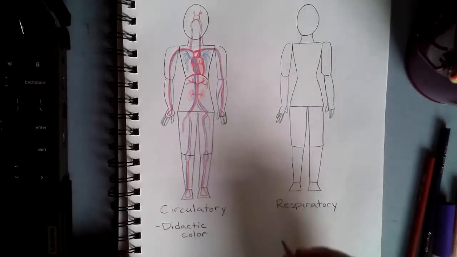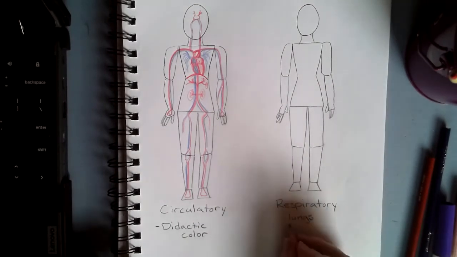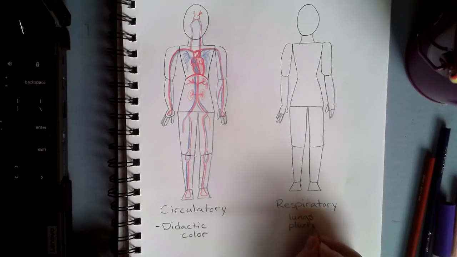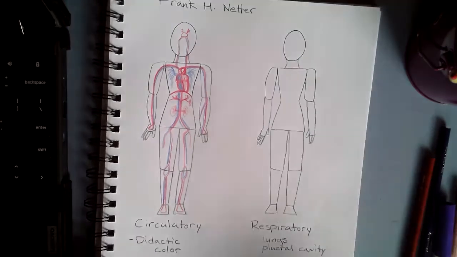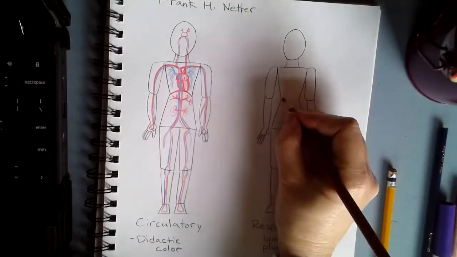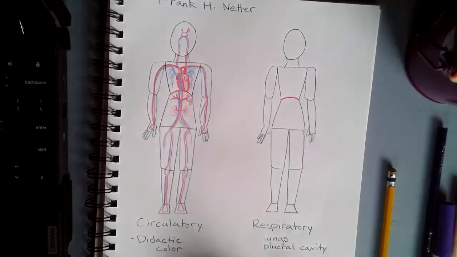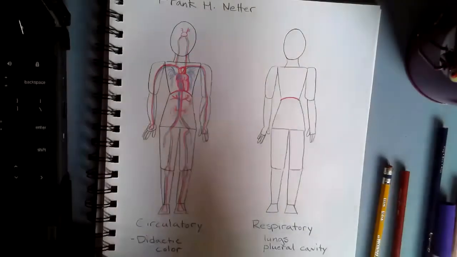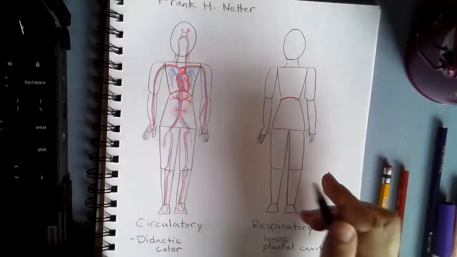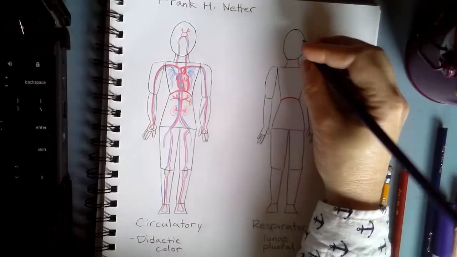Respiratory. This includes your lungs in your pleural cavity. All right, so again, we have the diaphragm, that muscle that helps you breathe, to divide up our torso into the pleural and the abdominal area. So when it comes to lungs, and most people represent lungs with purple or pink, okay? Yeah, I'll just go with purple.